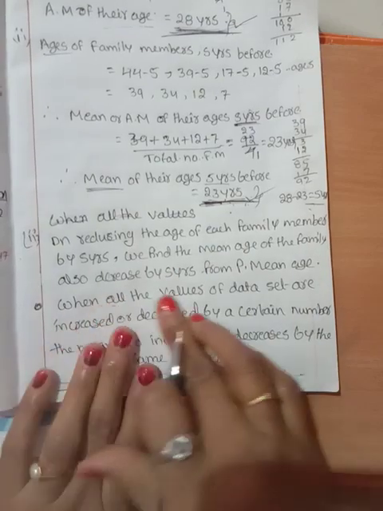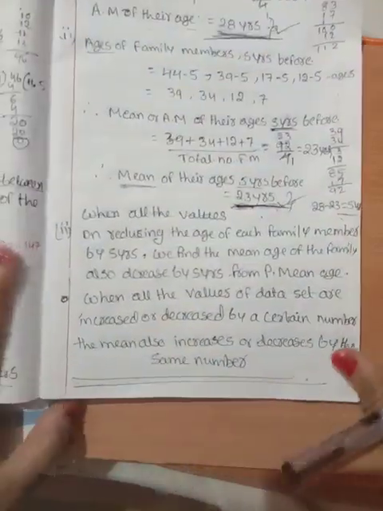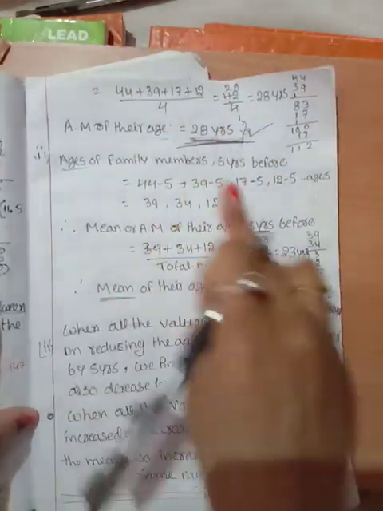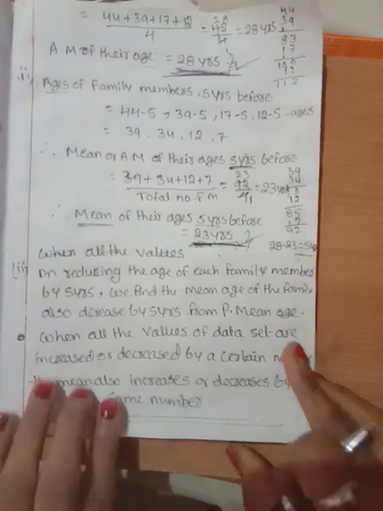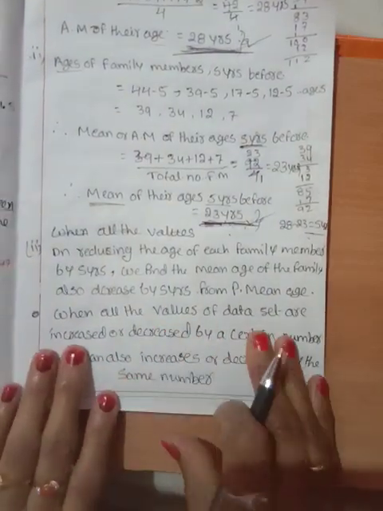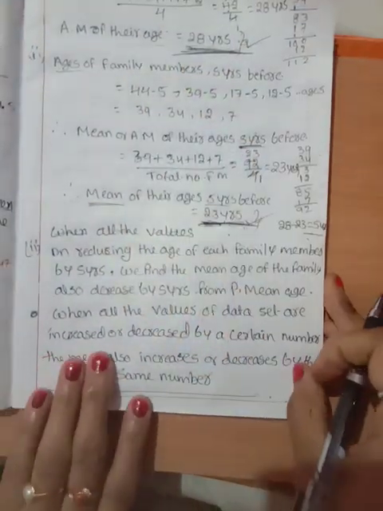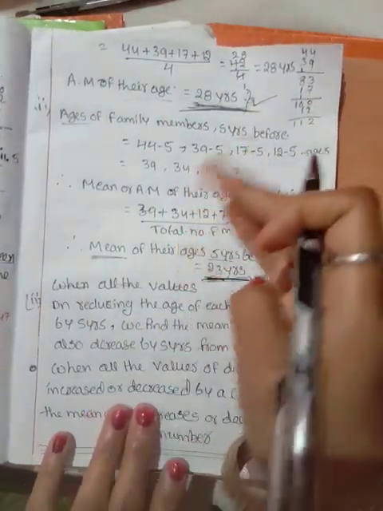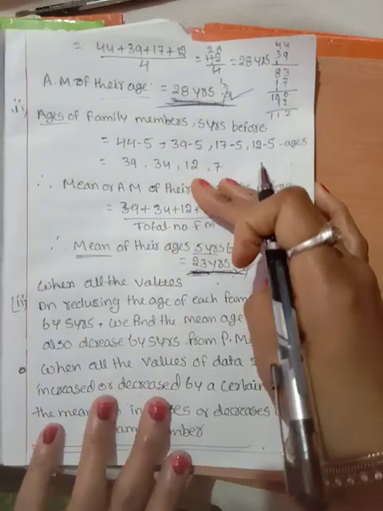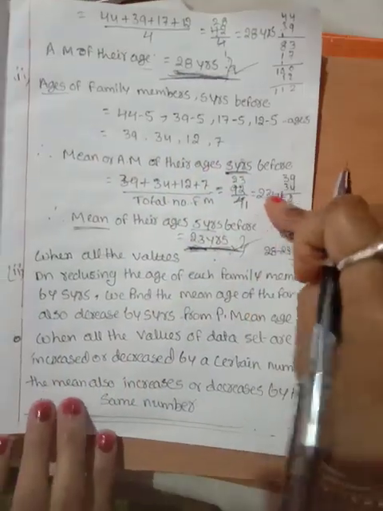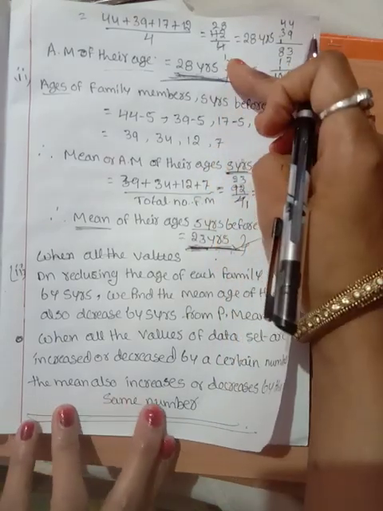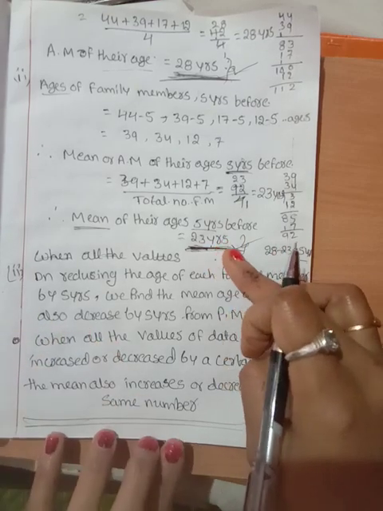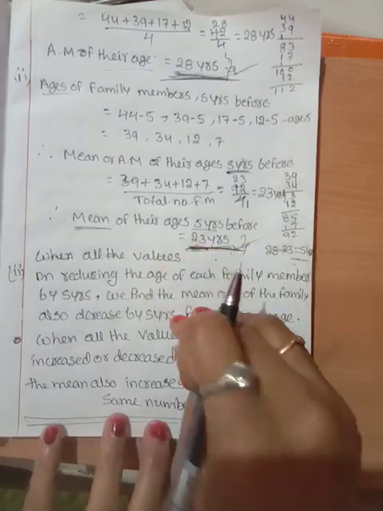Yes. When all the values of a data set, these are the family members' values, for example, are increased, in the present the ages are increased, and 5 years before the ages are decreased by the certain number, the mean is also increased at present, and 5 years before the mean is decreased by the same number.